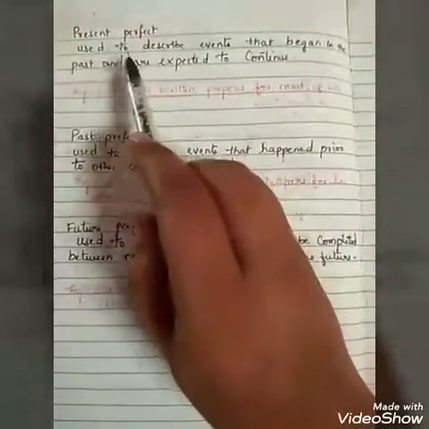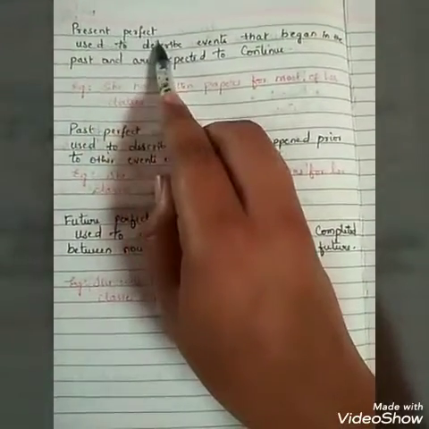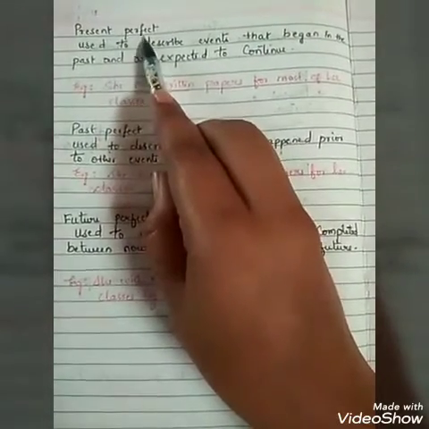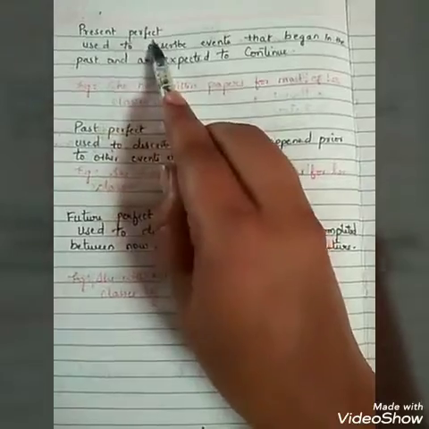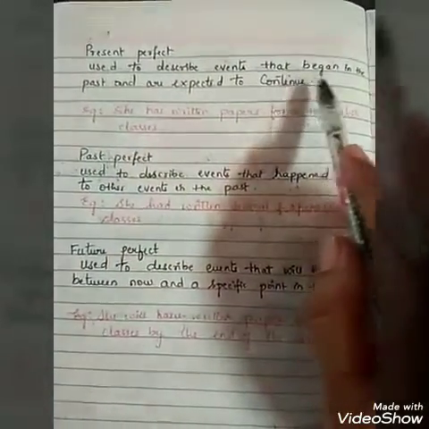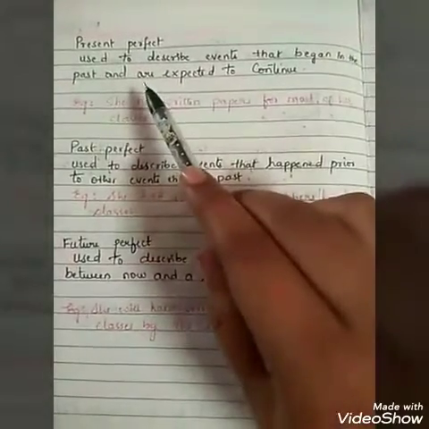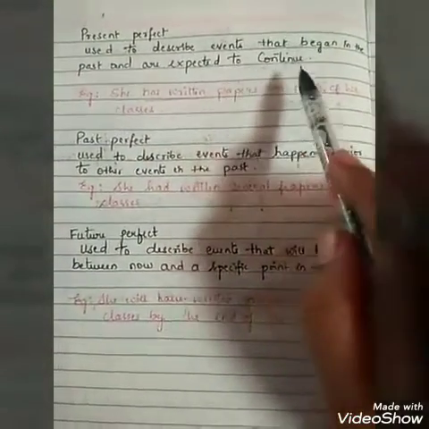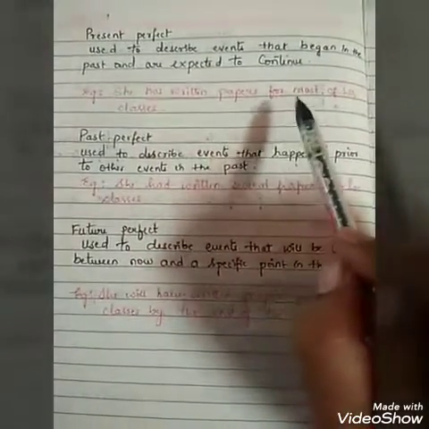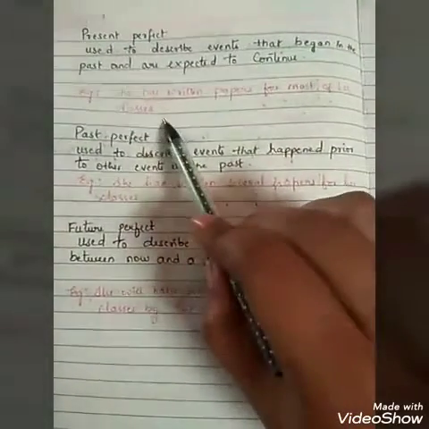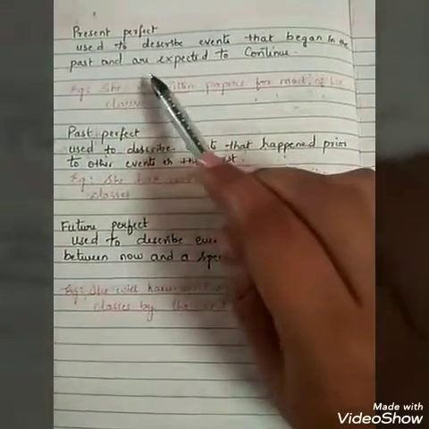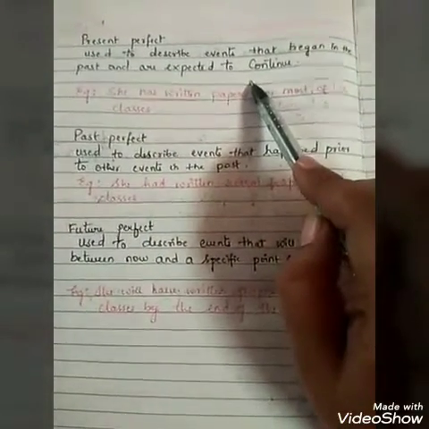So here, students, the first one is present perfect. We learned that the first topic was present simple, right? Now present perfect. The present perfect is used to describe events that began in the past and are expected to continue. She has written papers for most of her classes.